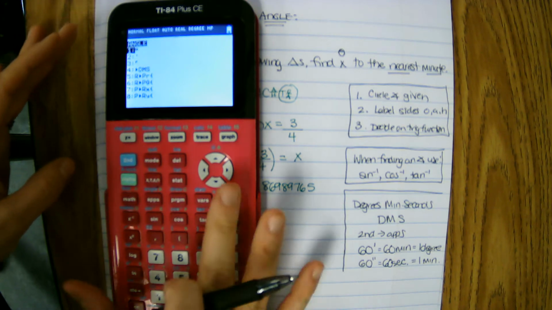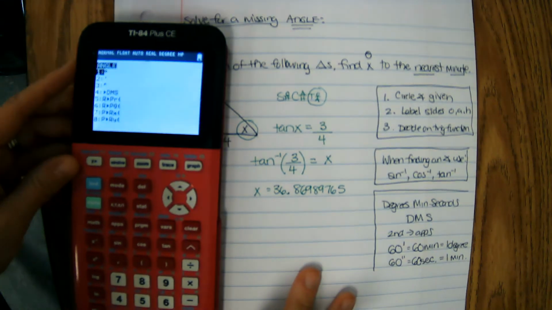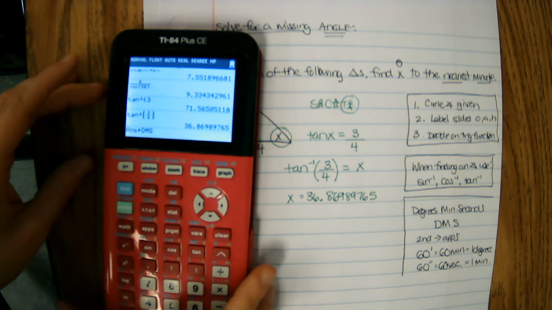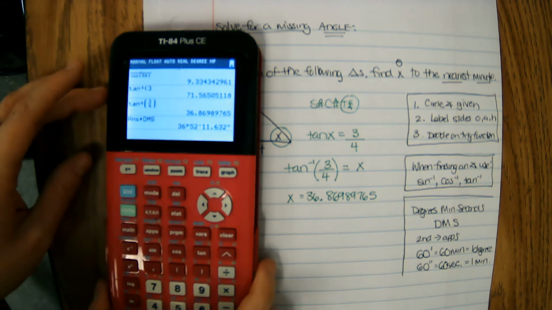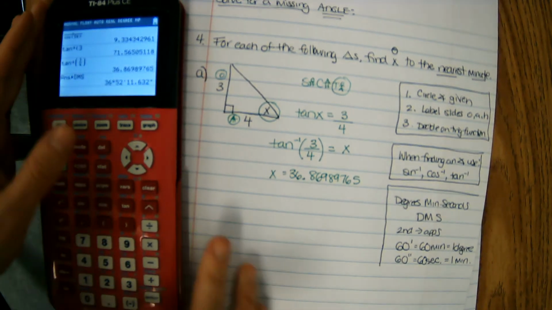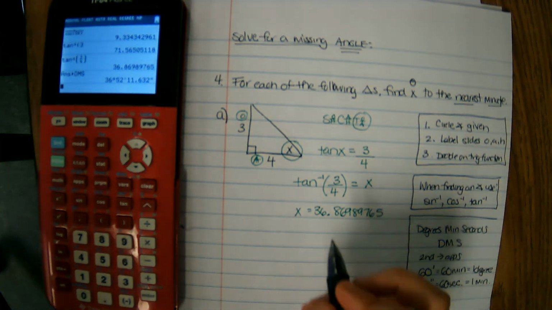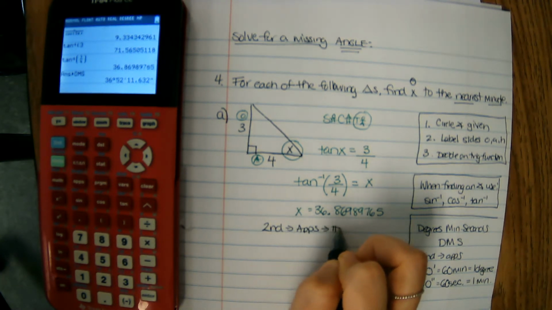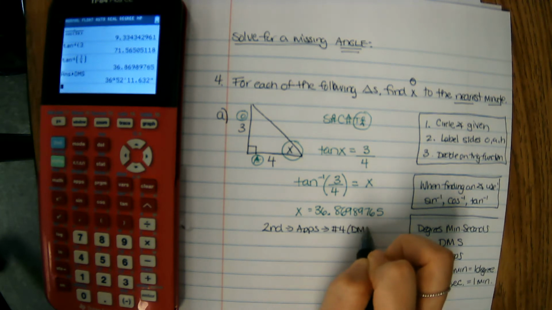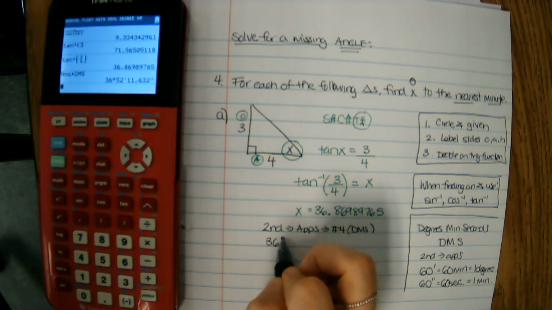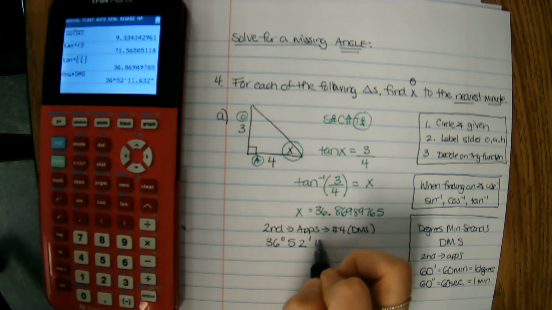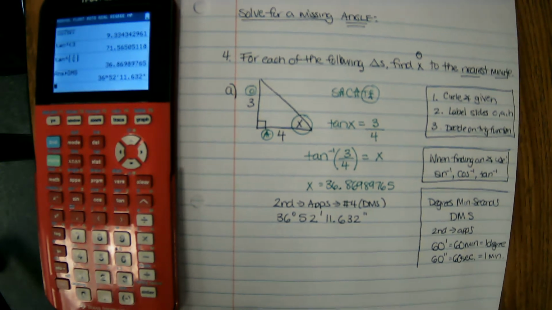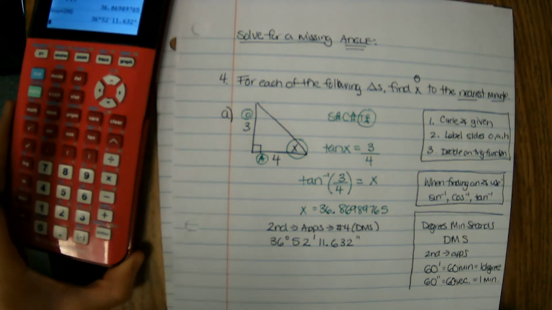So when I type this in, I already have this here. So I actually want to go down to where it says DMS, which is choice 4, and then hit enter again, and it converts it automatically for me. So on your calculator, here we did second apps number 4, which is DMS. And now what it says is 36 degrees, 52 minutes, and 11.632 seconds.